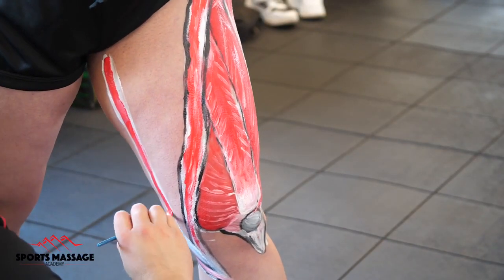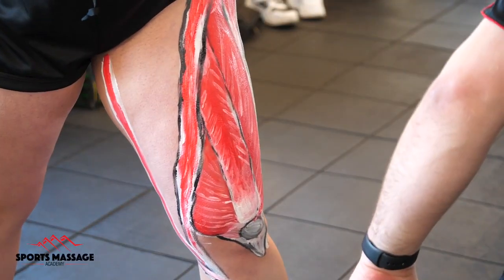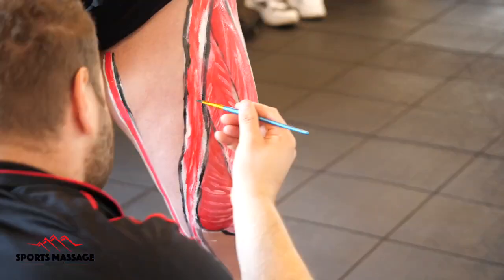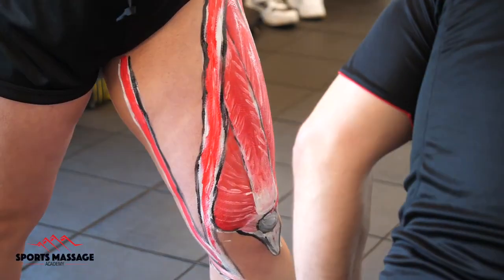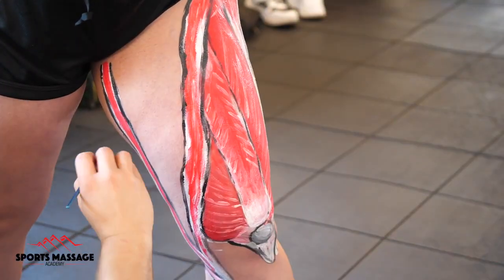Next, I went to work on the gracilis. The gracilis is actually one of the adductors of the hip, so it has a very different action to the Sartorius. However, I wanted to showcase the entirety of the pes anserinus tendon, so I had to paint this one on in order to show that, which we will in a moment.